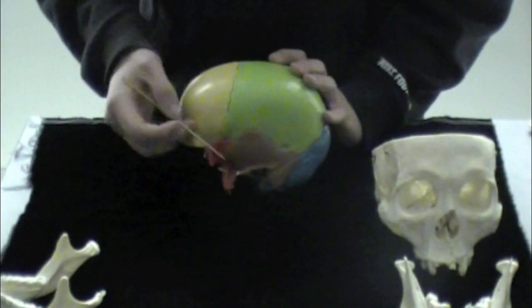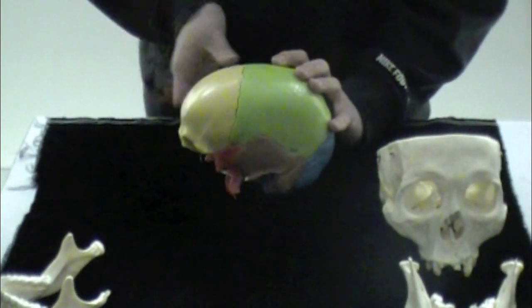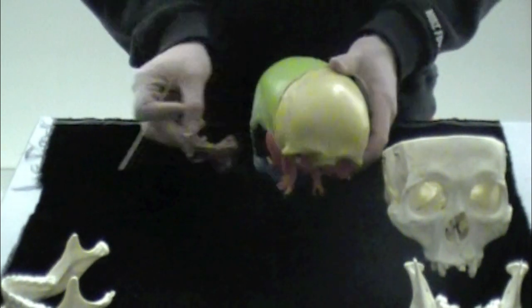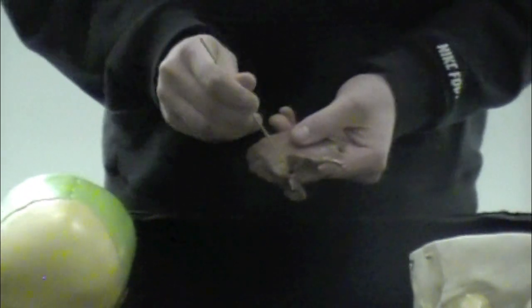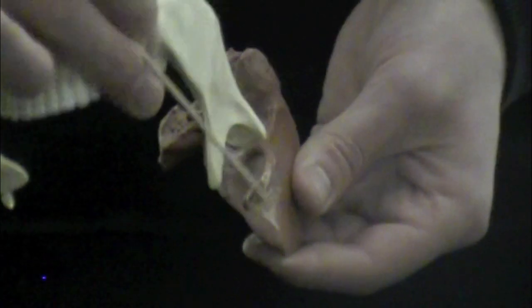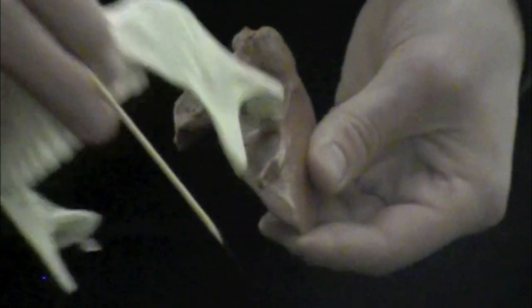Alright, we're going to be going over the temporal bone here. It's this maroon colored bone, so I'm going to take it off. Alright, to start with, we're going to have your external acoustic meatus. Then we're going to have your zygomatic process. We're going to have your mandibular fossa. Your mandibular fossa is the depression where the head of the mandible is going to fit in there.